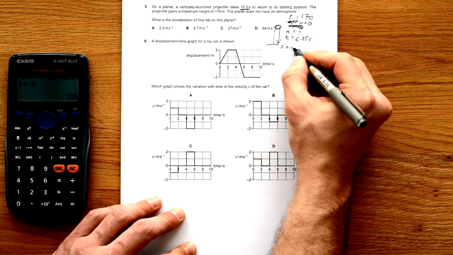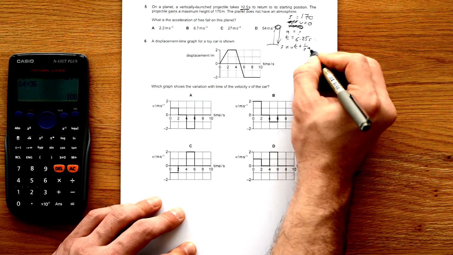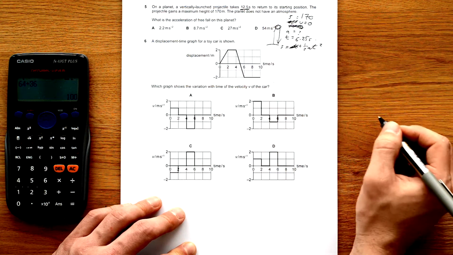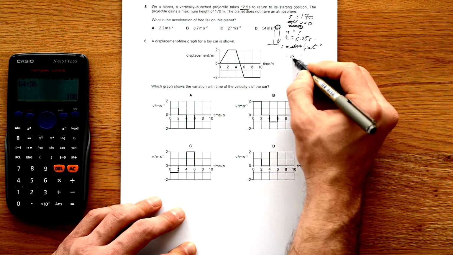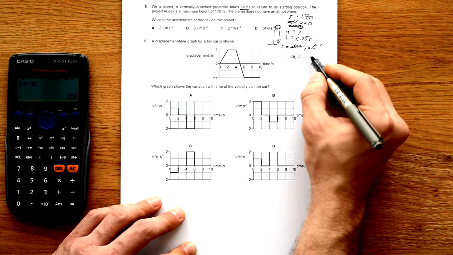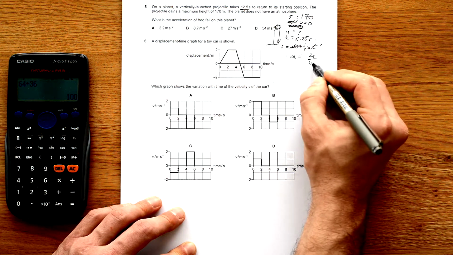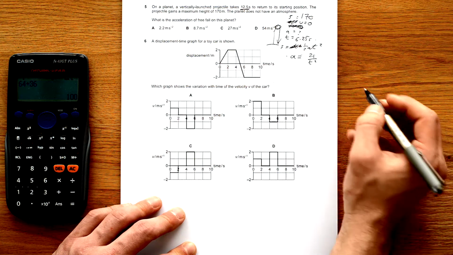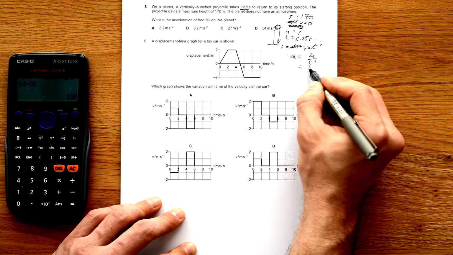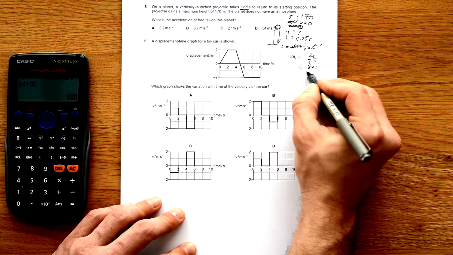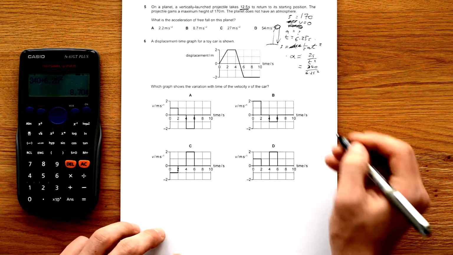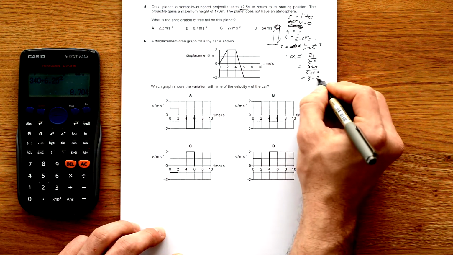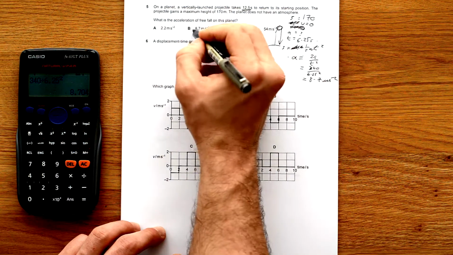We're looking for S equals UT plus half AT squared. UT disappears because U is 0. So that means that A is equal to 2S over T squared. So that gives us 340 divided by 6.25 squared. We have an answer of 8.7 meters per second squared. It's B.